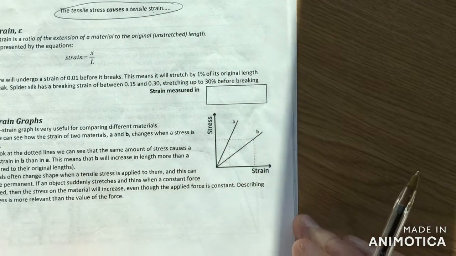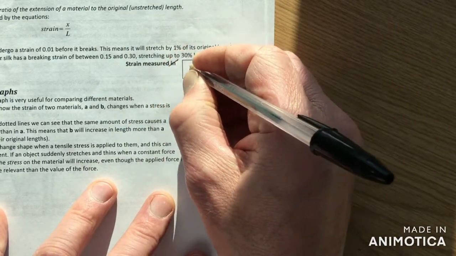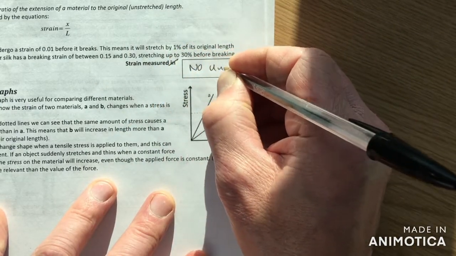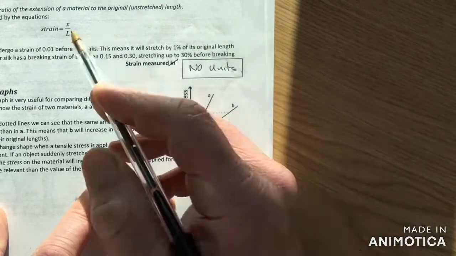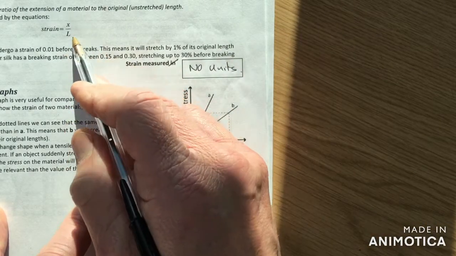Now crucially, and this is a trick question that you often see, strain has no units, because it's a ratio. Meters divided by meters, centimeters over centimeters. It doesn't matter what they are as long as they're the same.